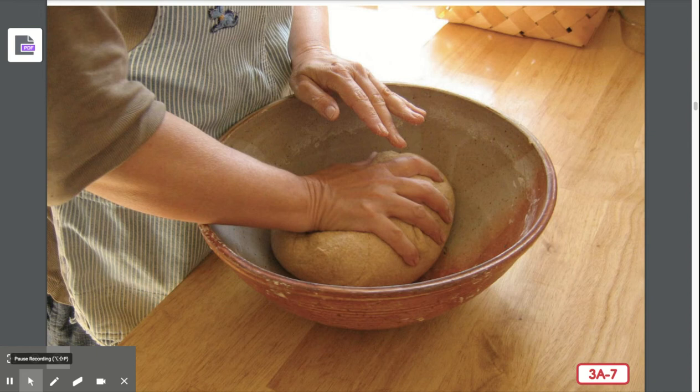Kneading dough is like pressing and stretching the dough together lots of different ways to make sure that the ingredients are all evenly mixed and the dough has the right consistency, or thickness, firmness, or stickiness or texture.